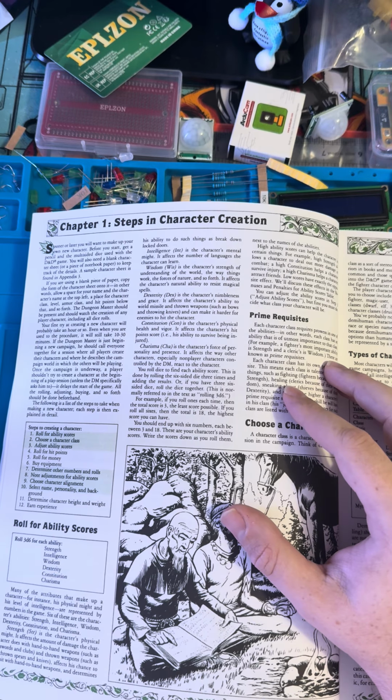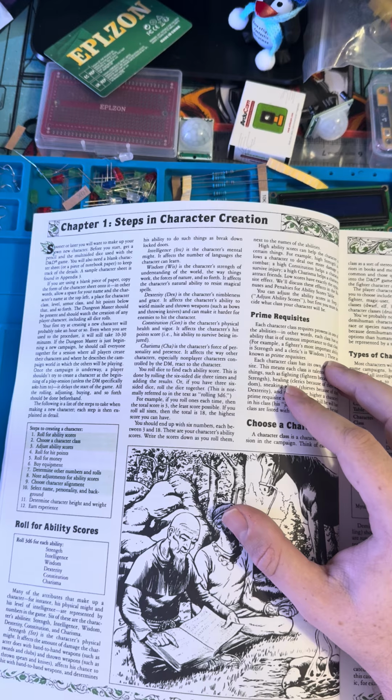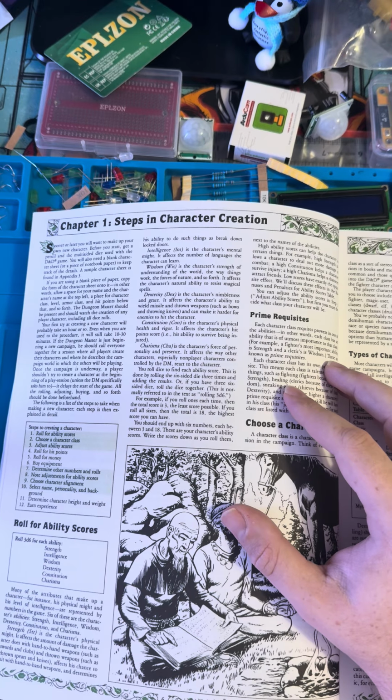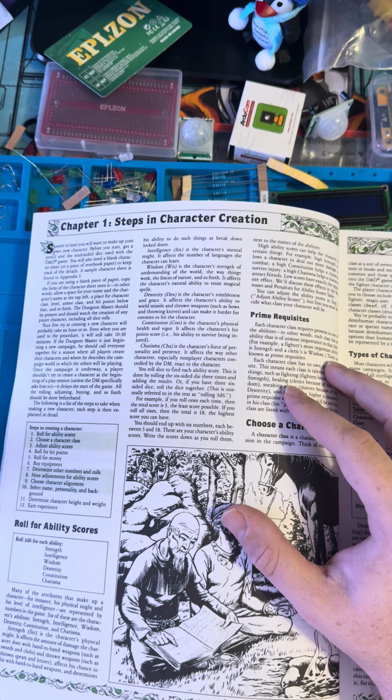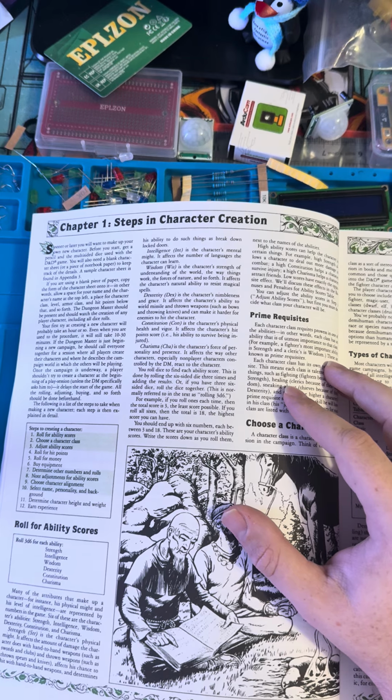Roll for ability scores. Roll 3d6 for each ability: strength, intelligence, wisdom, dexterity, constitution, charisma. Many of the attributes that make up a character, for instance, his physical might and his level of intelligence, are represented by numbers in the game. Six of these are the character's abilities: strength, intelligence, wisdom, dexterity, constitution, and charisma.